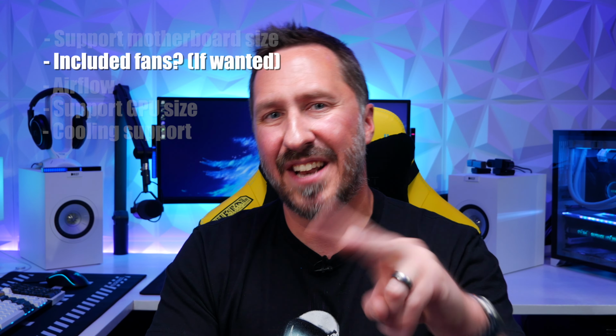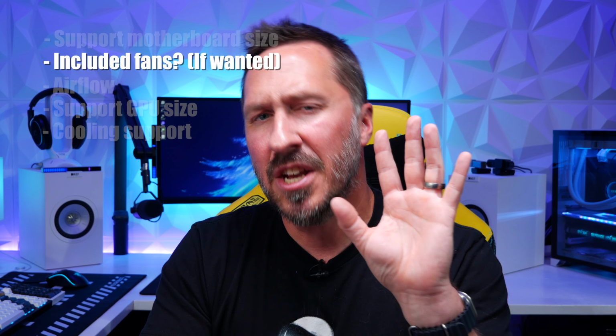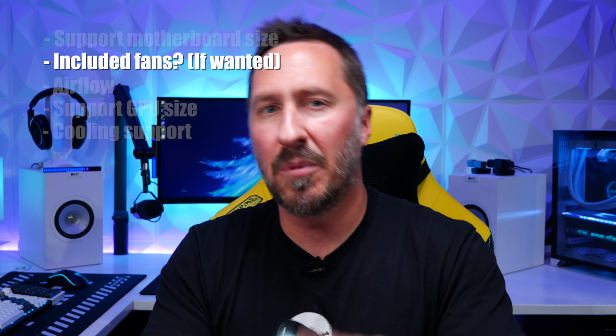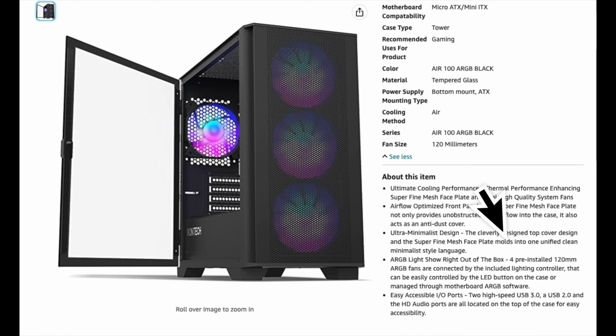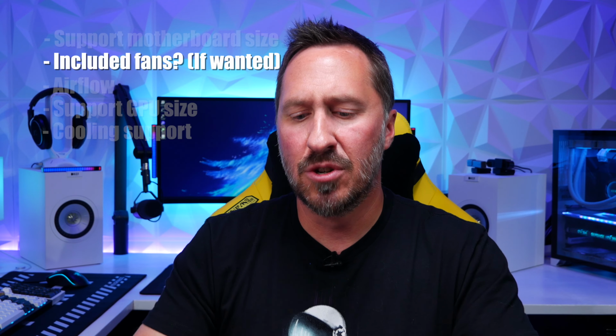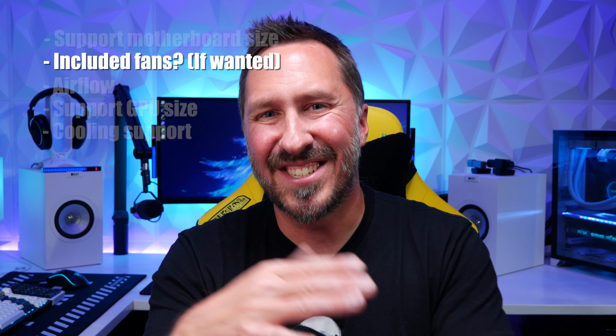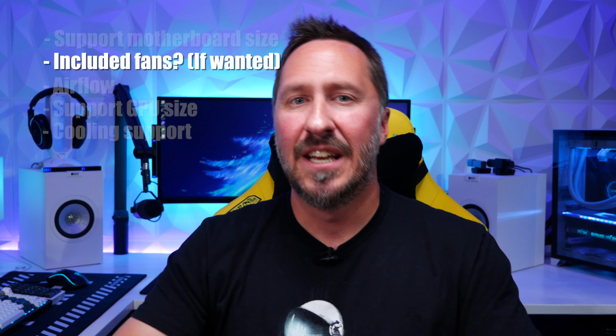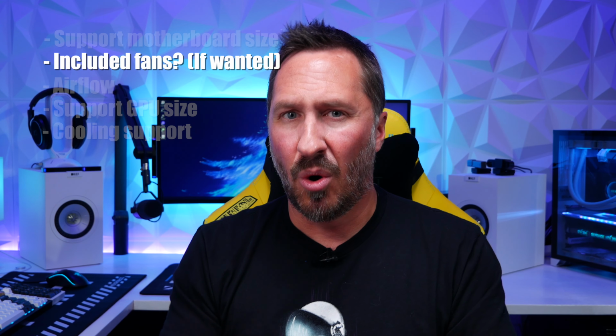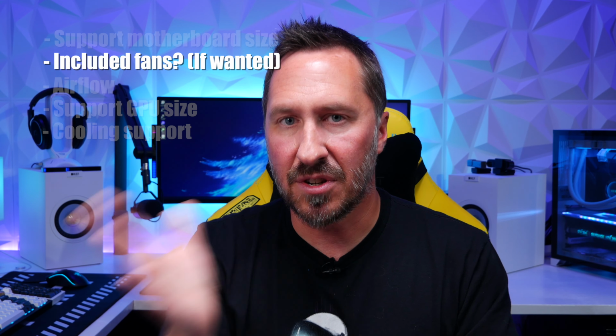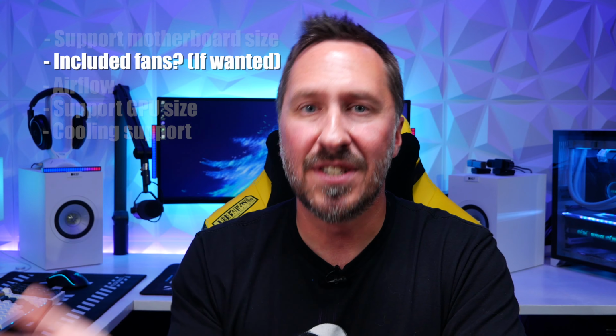Second thing I usually look at is whether it includes fans or not, but usually that's not a big requirement. Only if you want to save some money and you want included fans, like with our small budget gaming PC, I want to make sure that fans are included. The fans included with cases are usually cheaper fans, because they expect that you'll either swap them out or they're looking to maximize their profits and just throw a cheaper fan in there, which at least gives you some airflow.